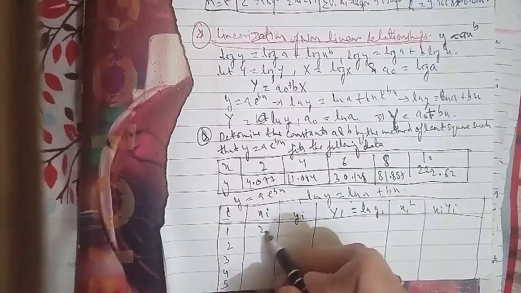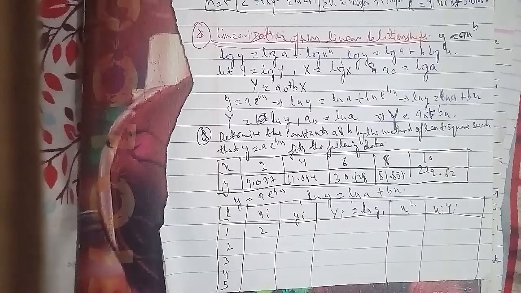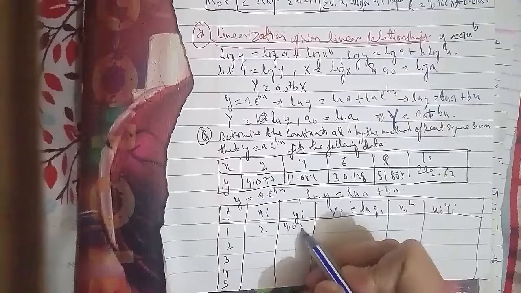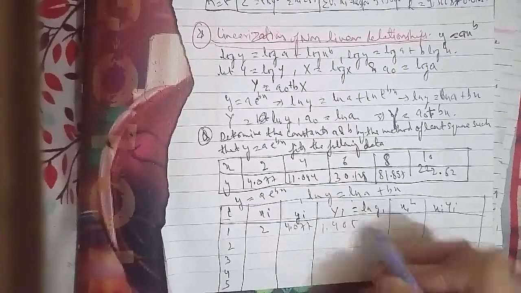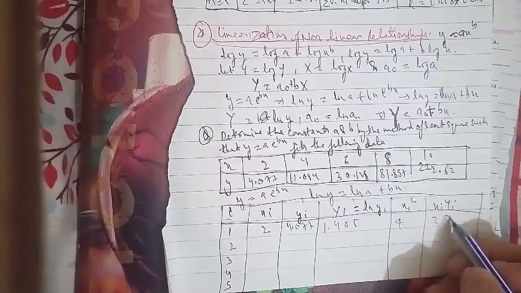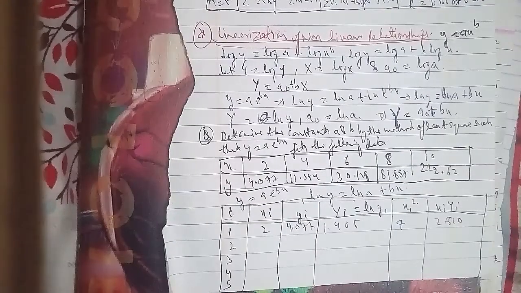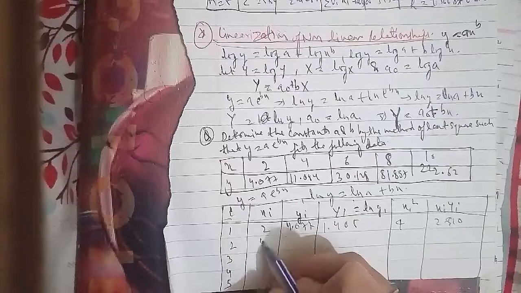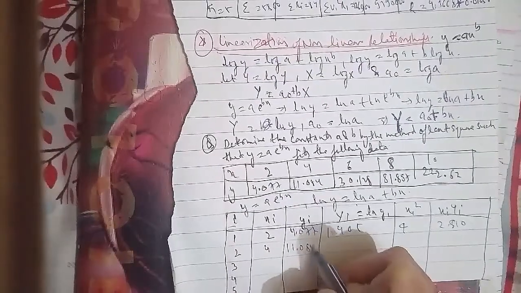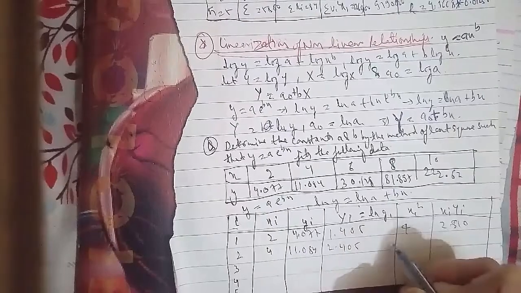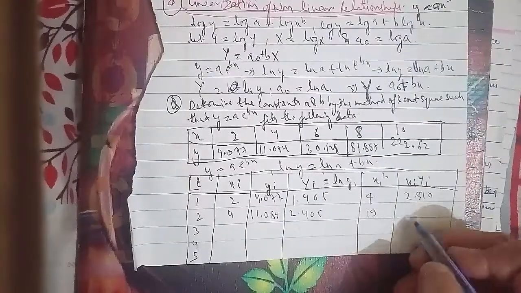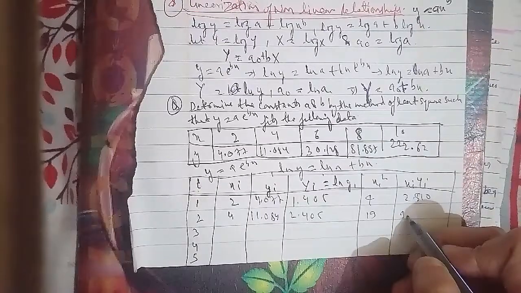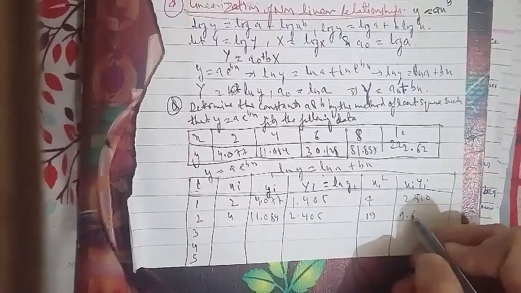Now for the second one: x is 4, y is 11.084, log y is 2.405, xi square is 16, and xi Yi is 9.620. For the next, x is 6, y is 30.128, log y is 3.405, xi square is 36, and xi Yi is 20.430.